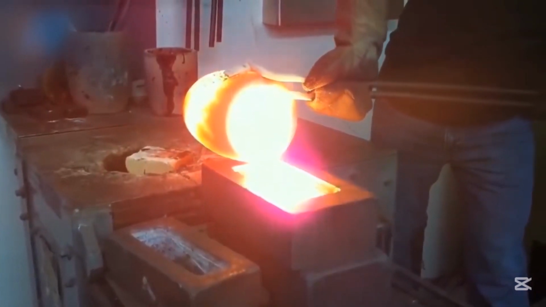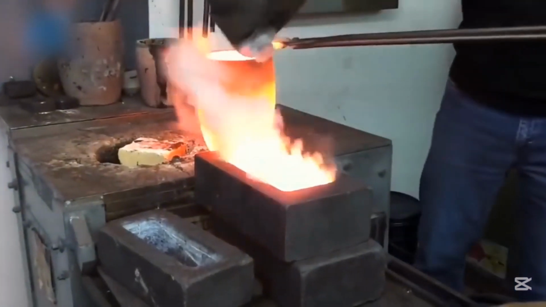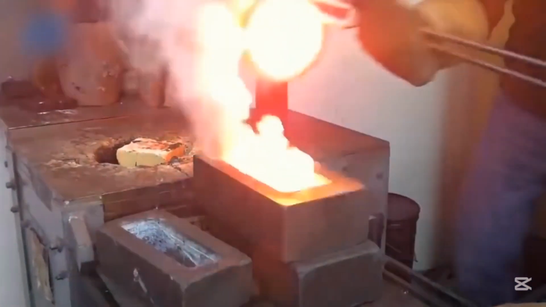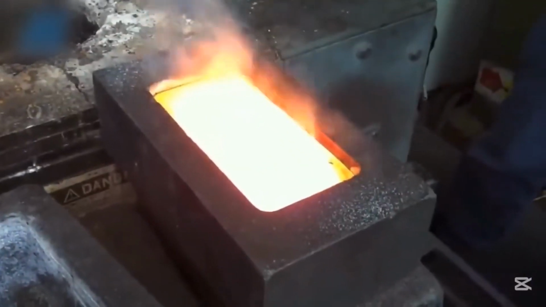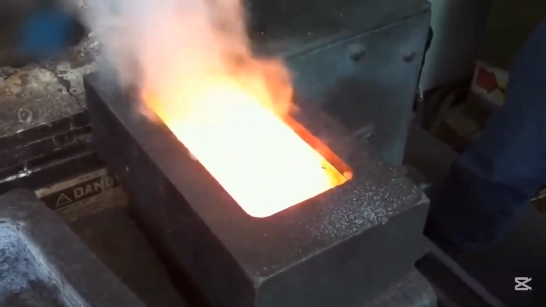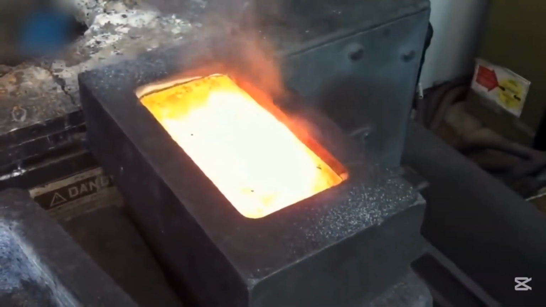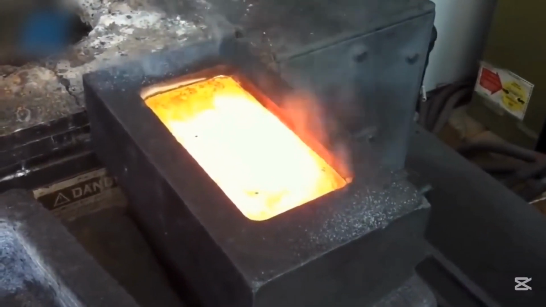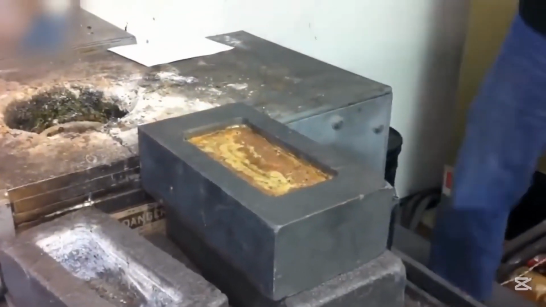Gold can be beaten into extremely thin sheets known as gold leaf. It is so malleable that a single ounce of gold can be hammered into a sheet covering about 9 square meters. Pure gold is typically too soft for many practical applications, so it is often alloyed with other metals to increase its strength and durability. In ancient times, a naturally occurring alloy of gold and silver called electrum was used for jewelry and currency.